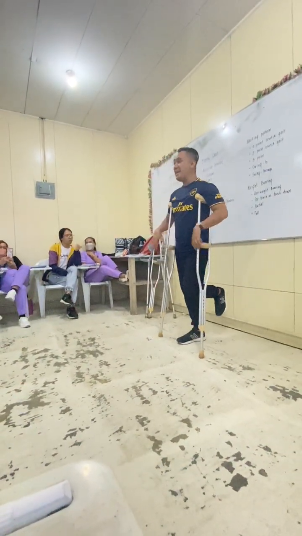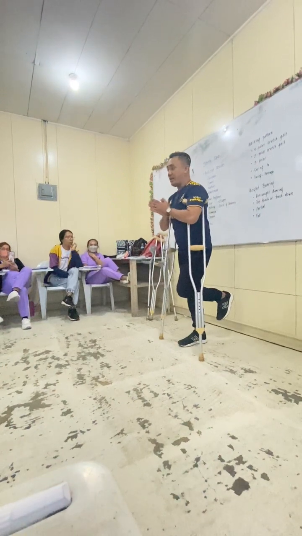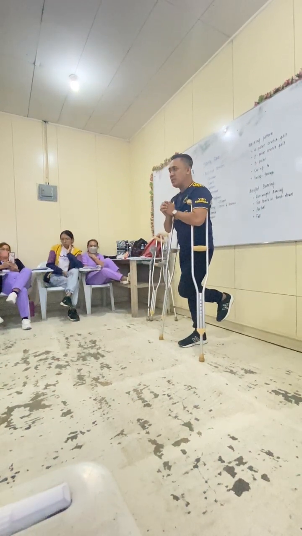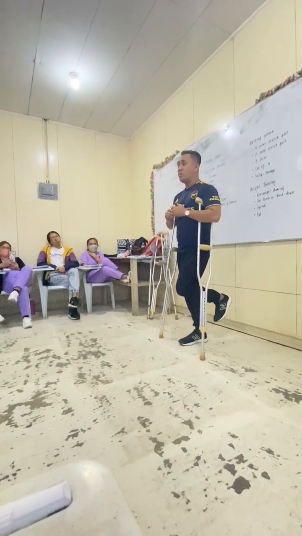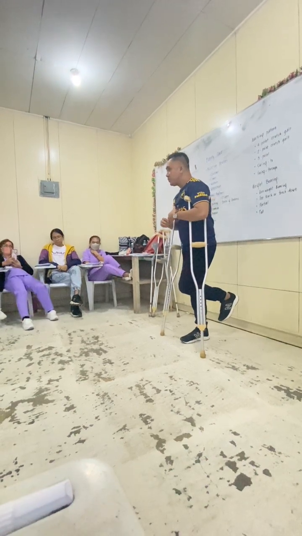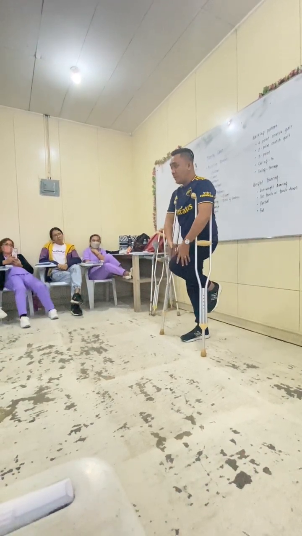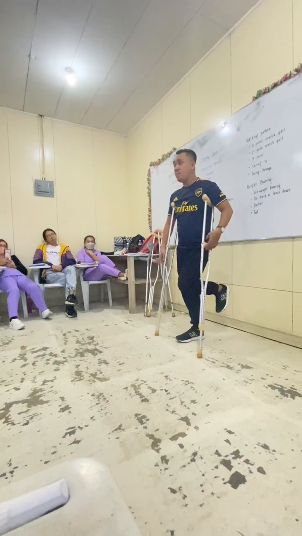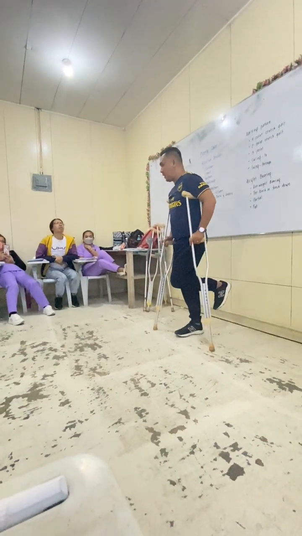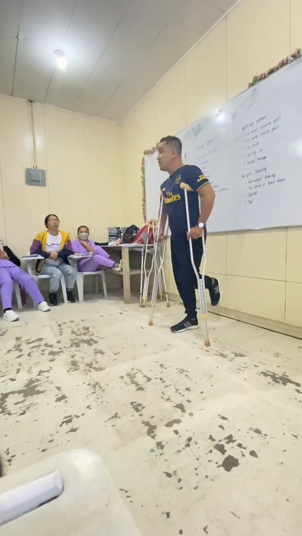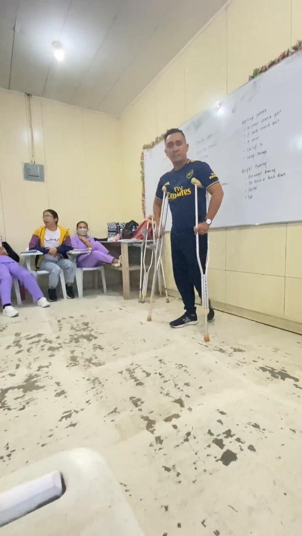Yes, that is for the 3-point crutch gait. Very easy again. And it's the most common walking pattern you will see. For patients with an injured leg or an amputated leg, the 3-point crutch gait is the most common walking pattern.